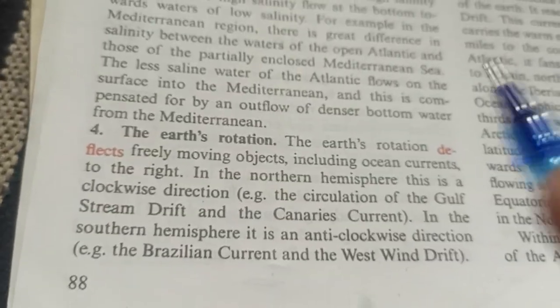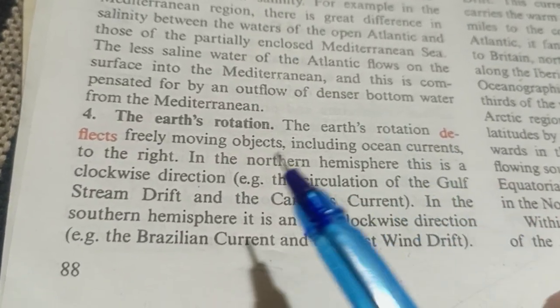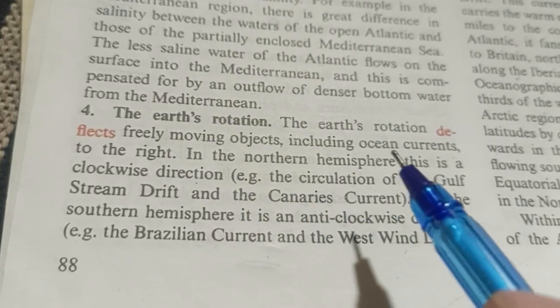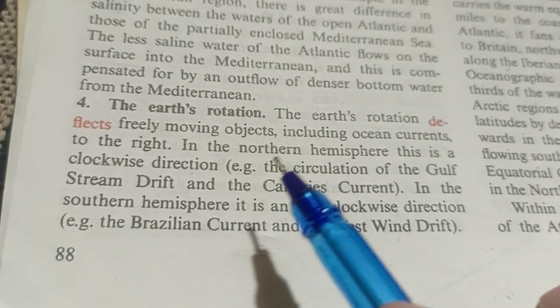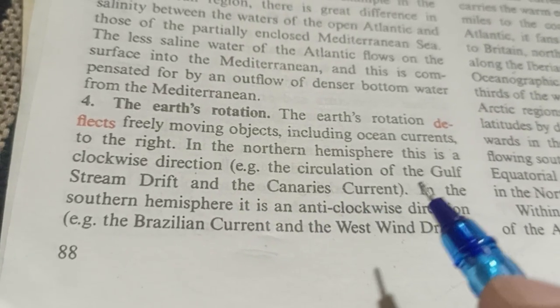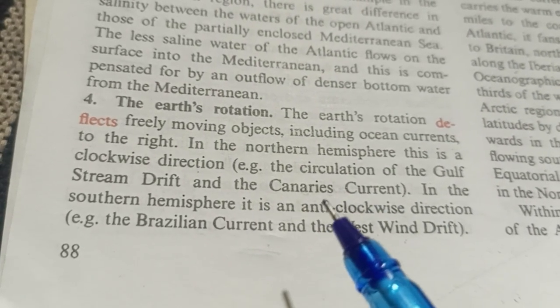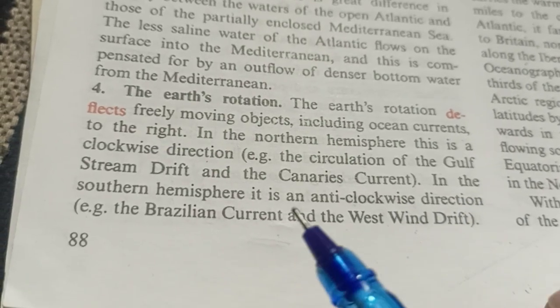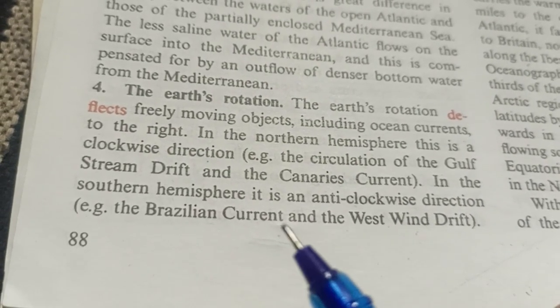Let's talk about the Earth's rotation. The Earth's rotation deflects freely moving objects, including ocean currents, to the right. In the northern hemisphere, this is a clockwise direction, for example the circulation of the Gulf Stream drift and Canaries current. In the southern hemisphere it is an anti-clockwise direction, that is the Brazilian current and the west wind drift.